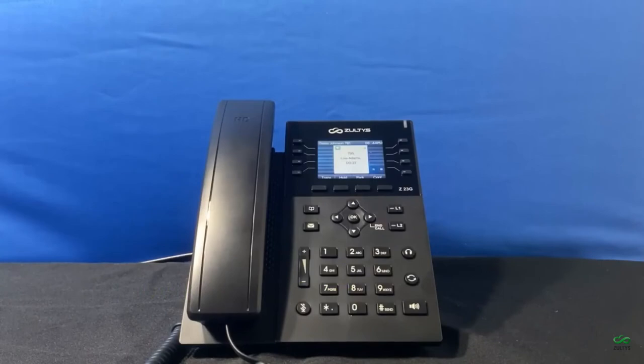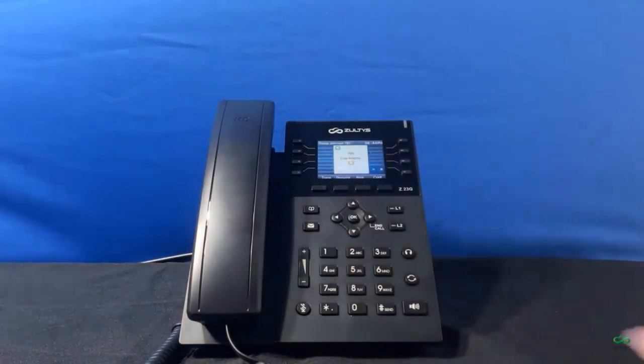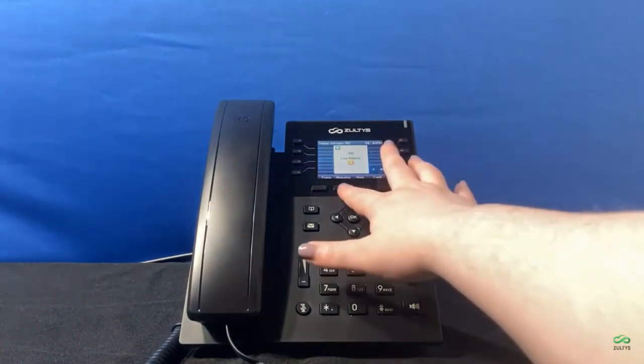First of all, I can place the call on hold. To place the call on hold, press the hold soft key up here. To go back to the call, press the resume soft key.